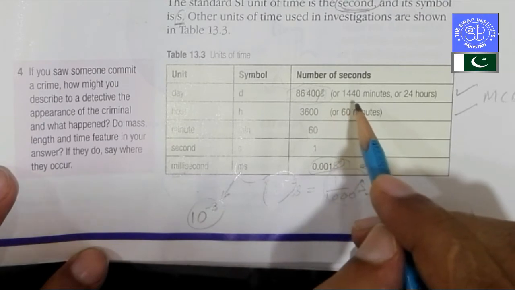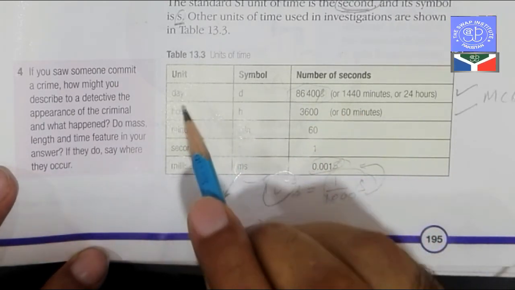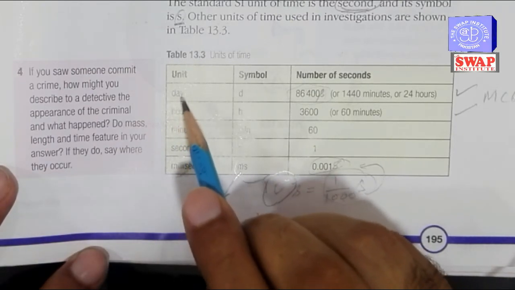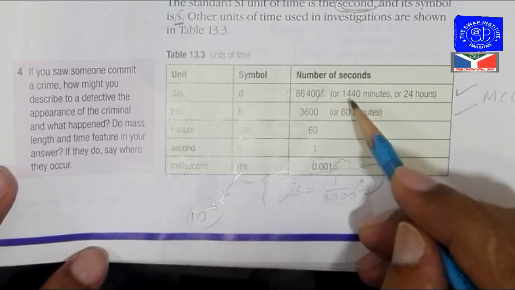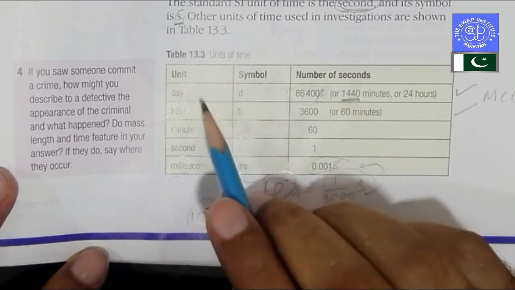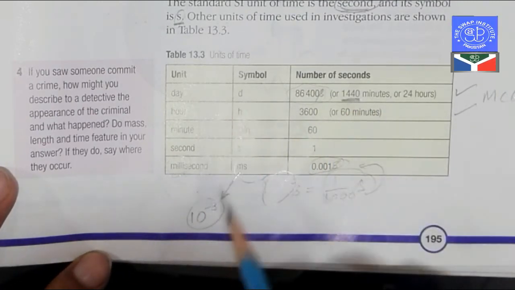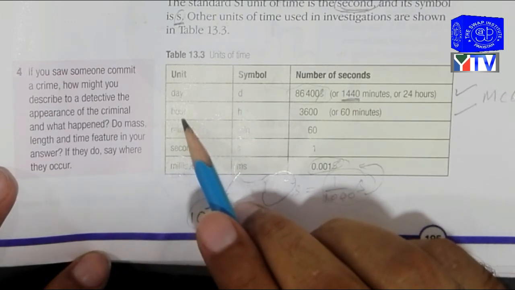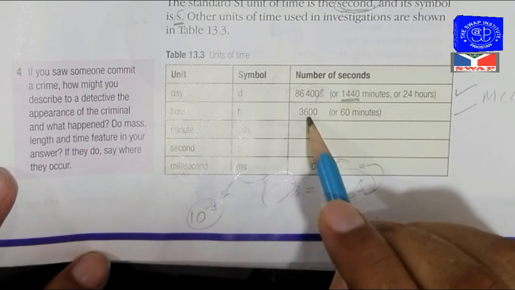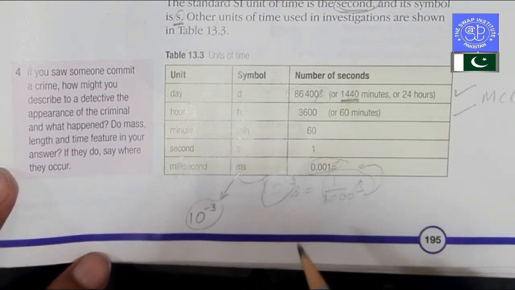I can also ask how many minutes are in a day, and then students, you must give me this answer: 1440 minutes in one day. And how many seconds in 1 hour? 3600 seconds, and 60 minutes.